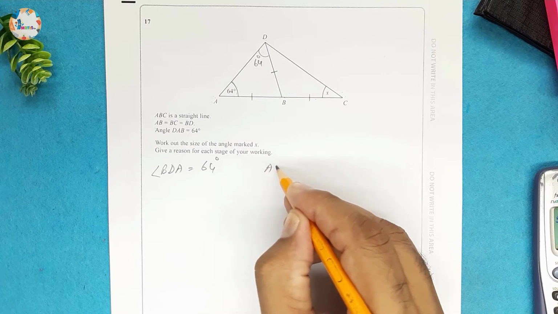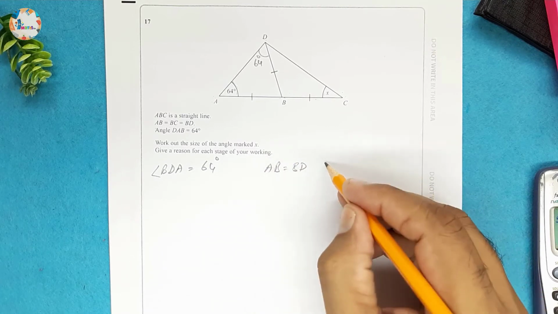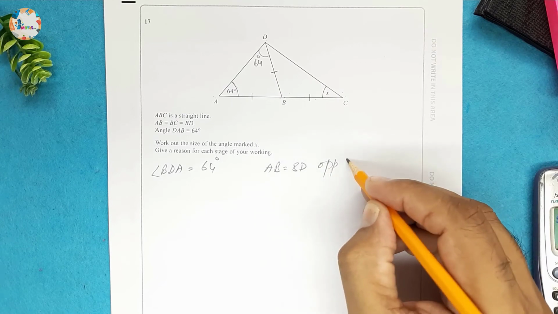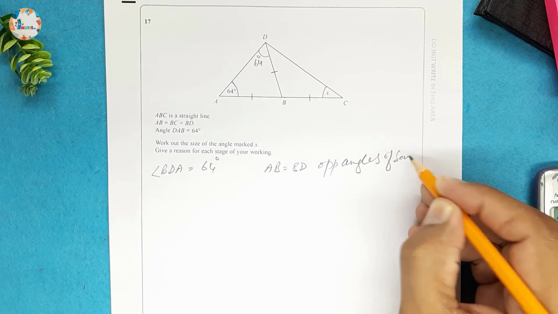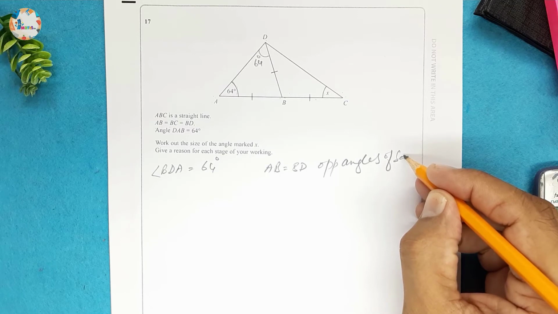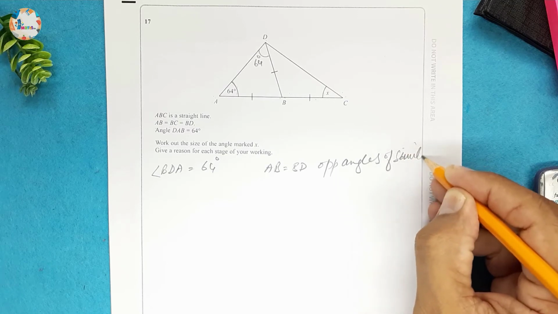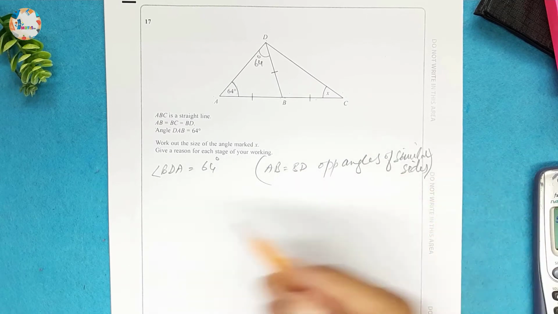Reason will be AB is equal to BD, and opposite angles of same size or similar sides. So this will be the reason for this.